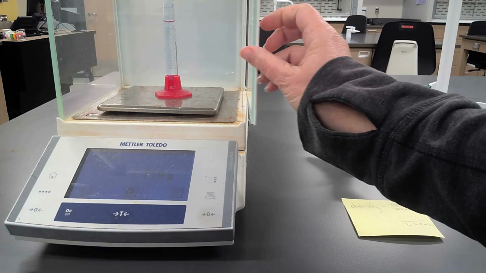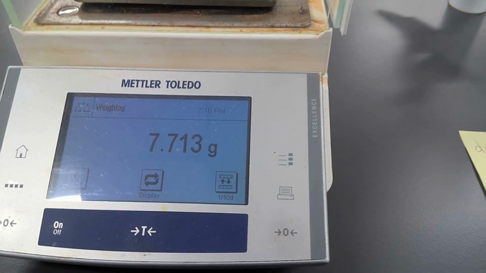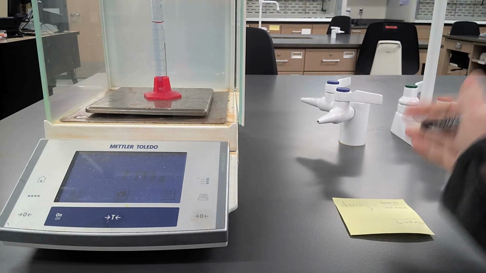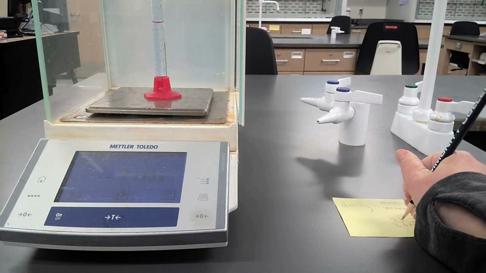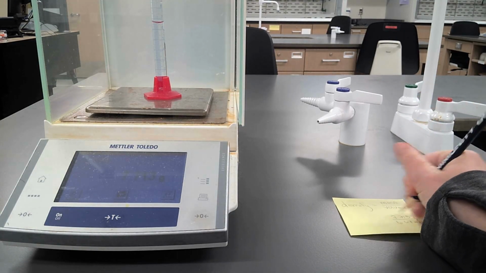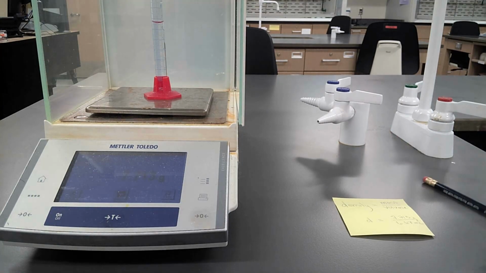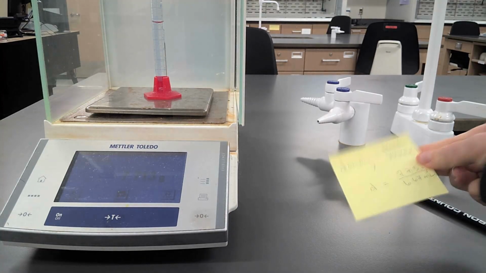Now I'm going to put this onto my balance. I'll close the door and I'll be able to then get the mass of my liquid. In this case, it's 7.713 grams. I want to record that entire mass, so 7.713 grams. Do not round it or cut off decimal points, just do the entire thing.